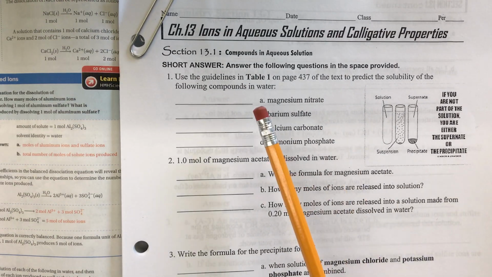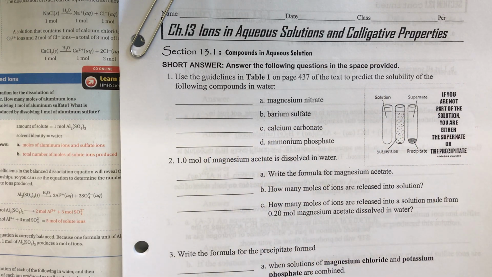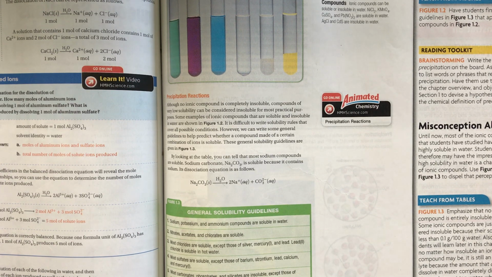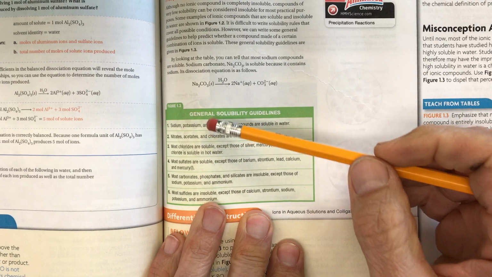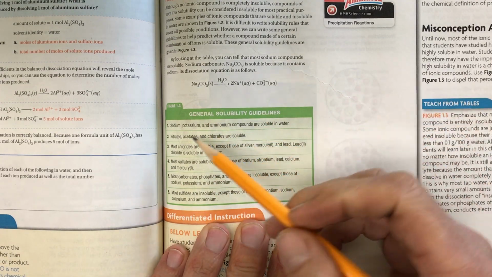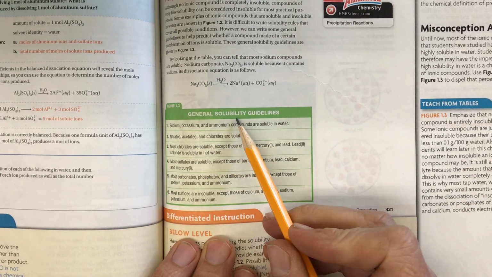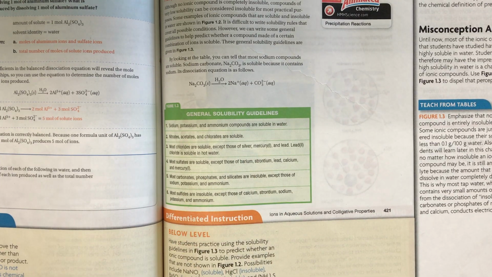So in your homework, one of the questions asks you to predict the solubility of the following compounds. So how can we do that? How can we predict whether or not something is soluble or insoluble? Is there some kind of a pattern? Well, the answer is no, not really. If you look further down in your book, there is a chart. And this chart, or this table, will give you some suggestions as to what are the most common guidelines as far as solubility is concerned. So let's take a little bit of practice with some of that solubility.